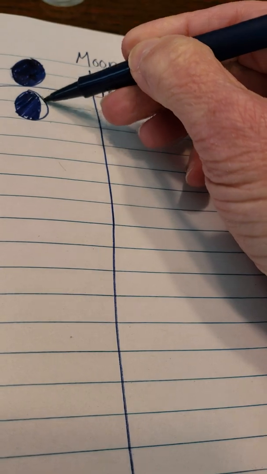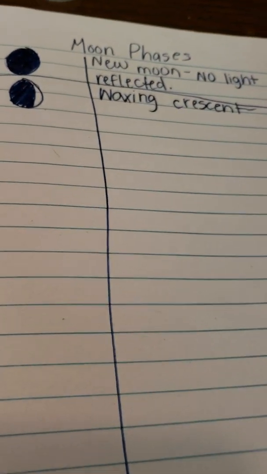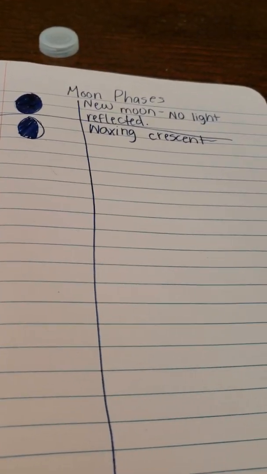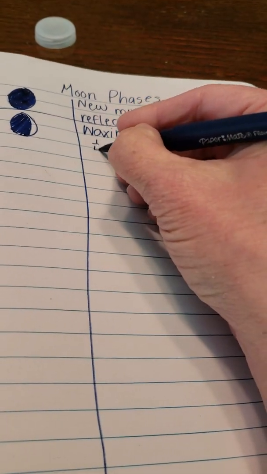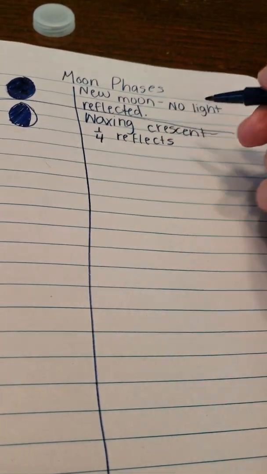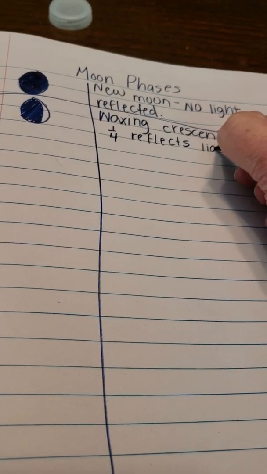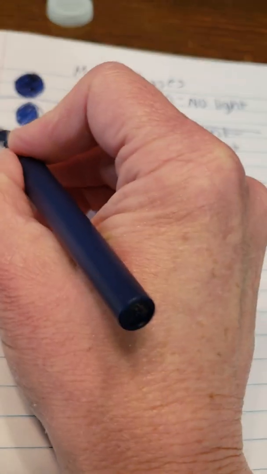A crescent is this shape right here, the part that is light. It looks like what we call that little slice of a moon. And that is 1/4 reflects light. So 1/4 of the moon's surface that we can see from Earth reflects light.